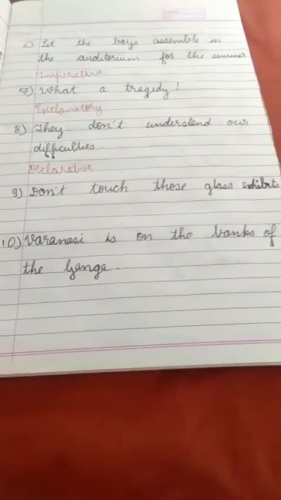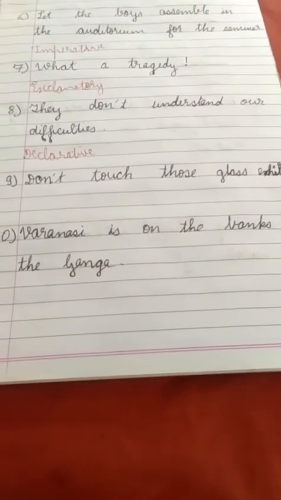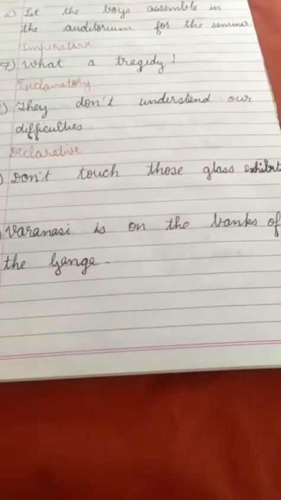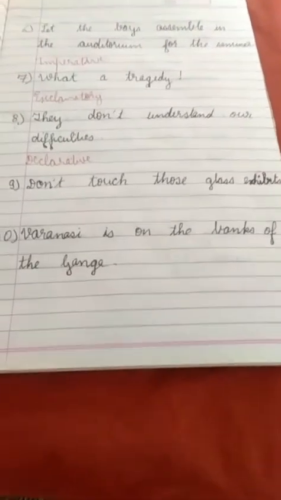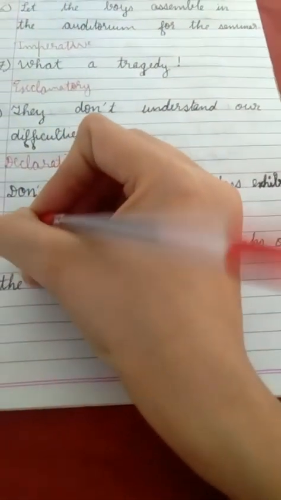Now ninth, don't touch those glass exhibits. Here also it is the same thing. It is a negative sentence, but it is negative imperative because it is a command: don't touch those glass exhibits. So it is imperative negative.